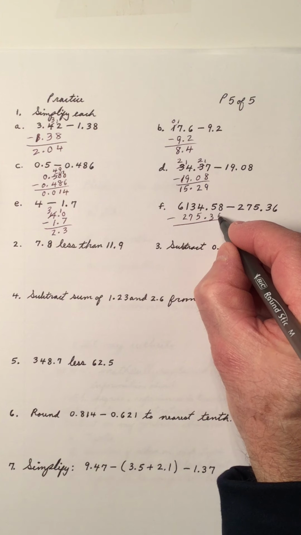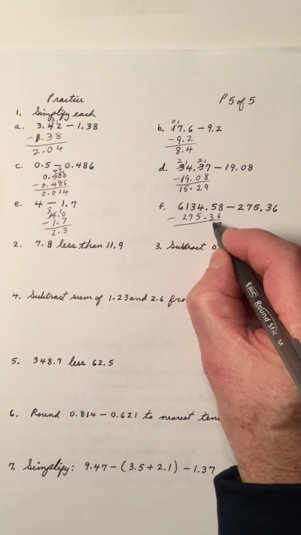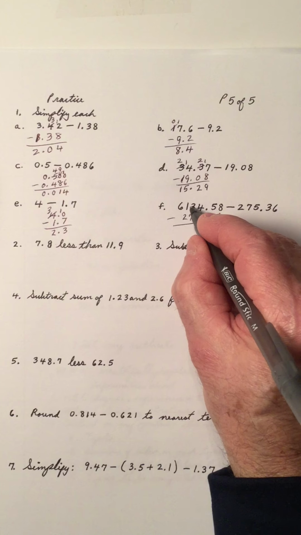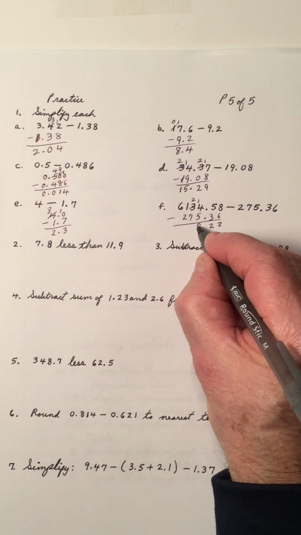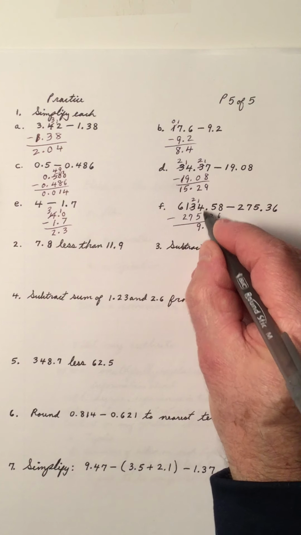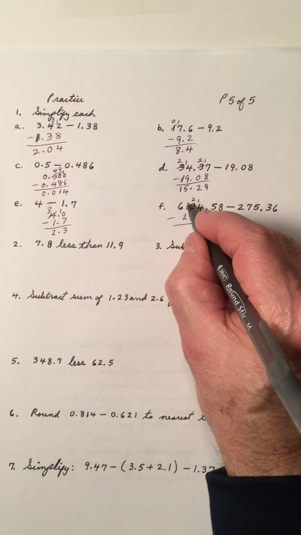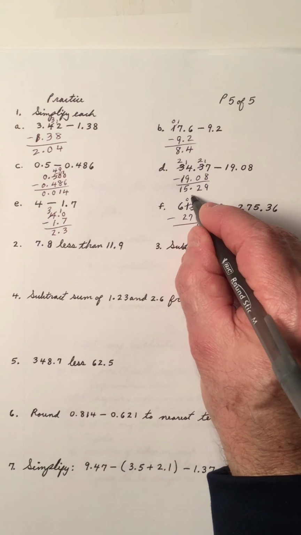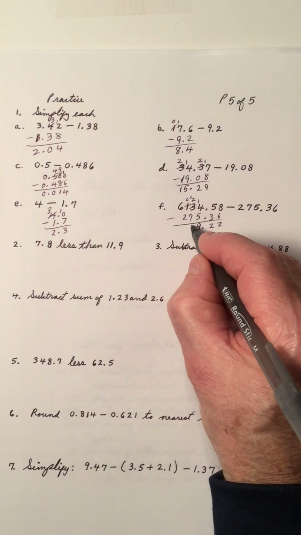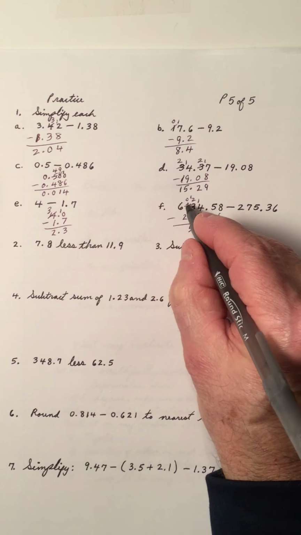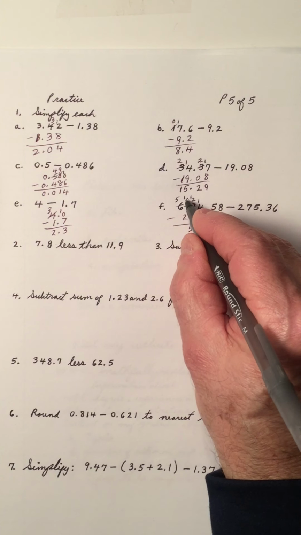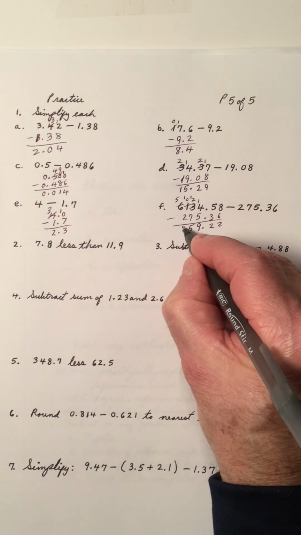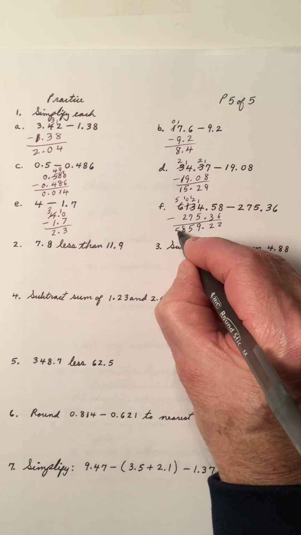Subtract. 8 subtract 6, 2. 5 subtract 3, 2. Can't subtract. 3 becomes 2. That becomes a 14. 14 subtract 5 is 9. Bring down your decimal. 2 subtract 7 can't do it, so that becomes a 0, and that becomes a 12. 12 subtract 7 is 5. Can't subtract. 6 becomes a 5, and that becomes a 10. 10 subtract 2 is 8, and 5 subtract 0 is 5.